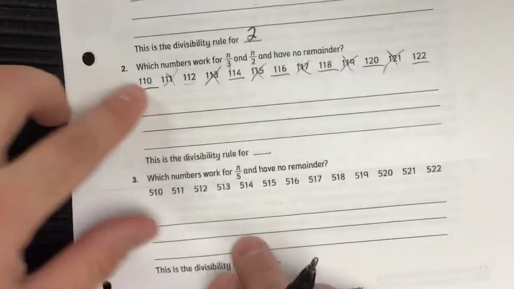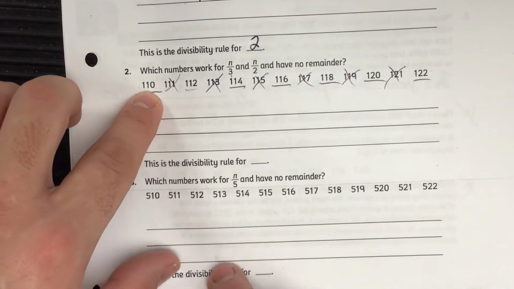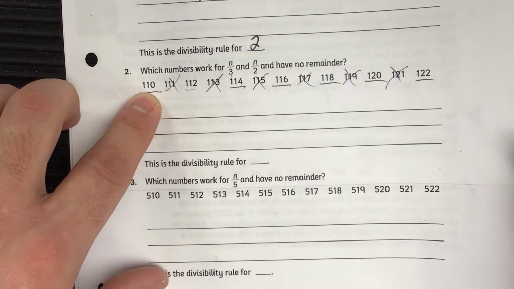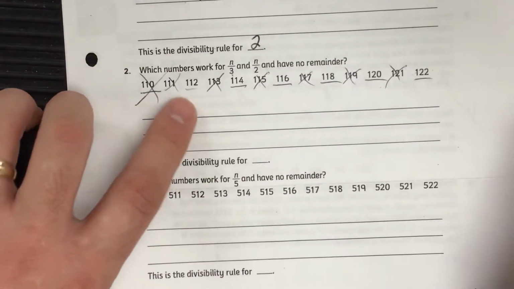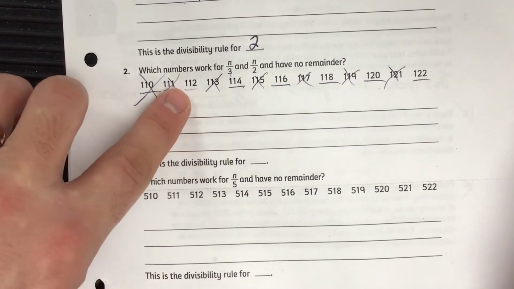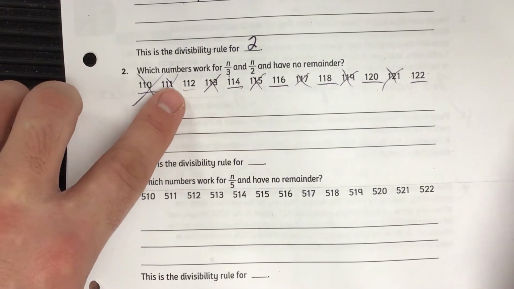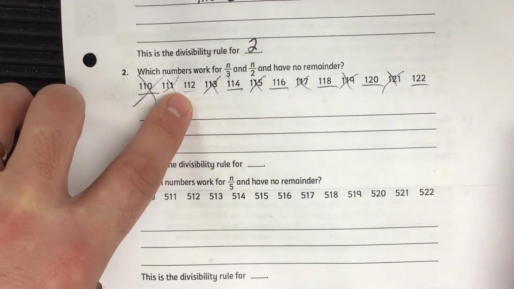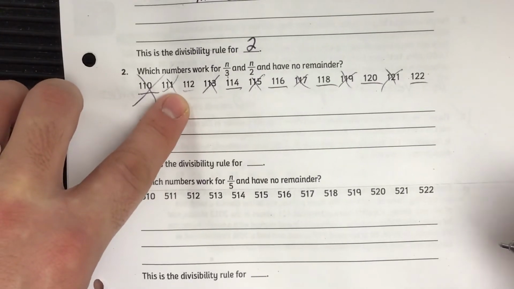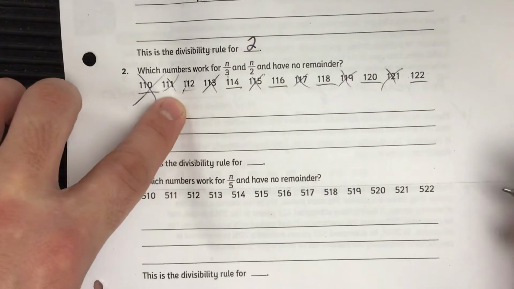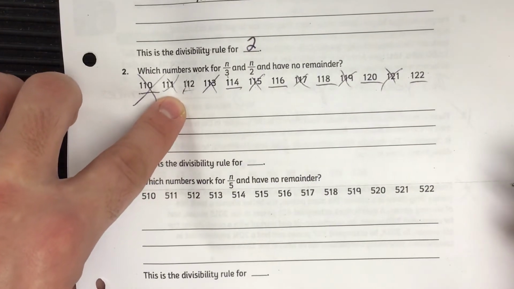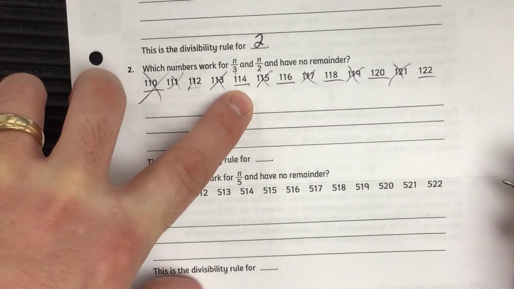So let's start with the first one. 1 plus 1 plus 0. Does 3 go into that? So that one's out. 1 plus 1 plus 2. Well, what's 1 plus 1 plus 2? 4. Does 3 go into 4? Okay, don't guess. You can add. 1 plus 1 plus 4.